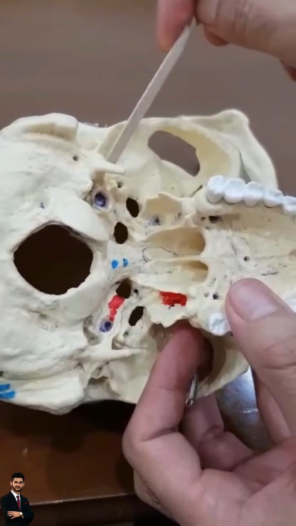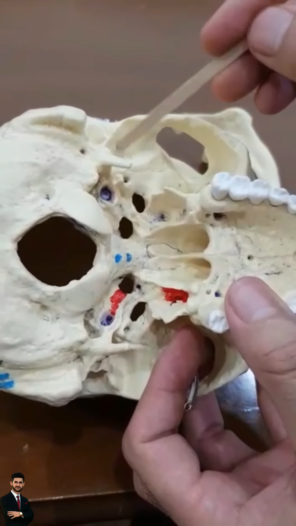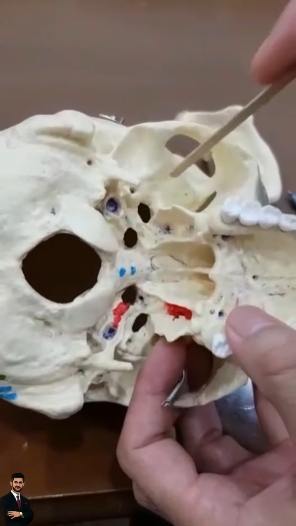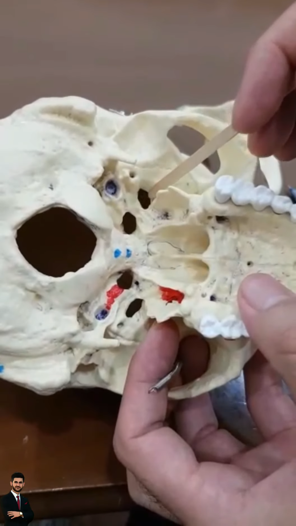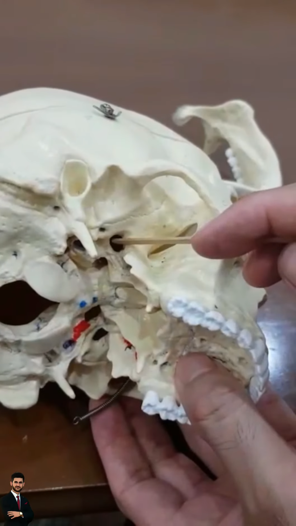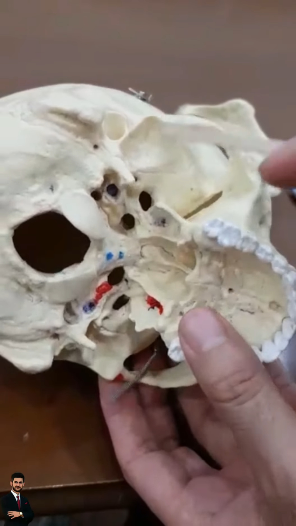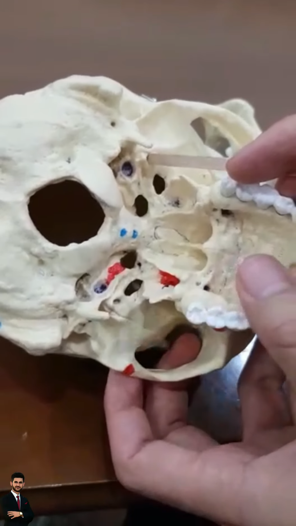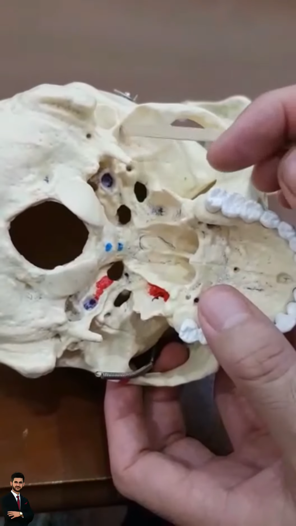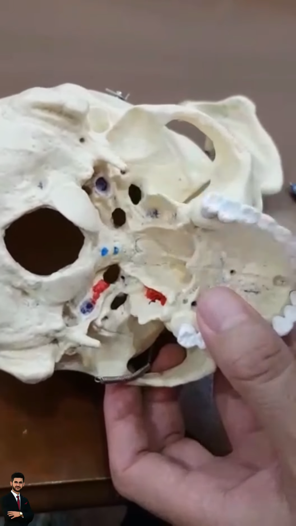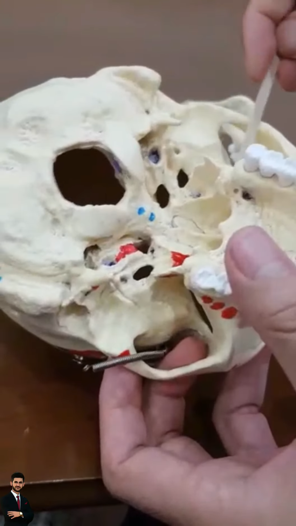The roof is formed by the greater wing of the sphenoid bone and the temporal bone. It contains the foramen ovale and the foramen spinosum. The foramen ovale transmits the mandibular nerve, which is one structure present in the infratemporal fossa, and the foramen spinosum transmits the middle meningeal vessels. And we have the pterygomaxillary fissure here. These foramina are all present in the roof of the infratemporal fossa.